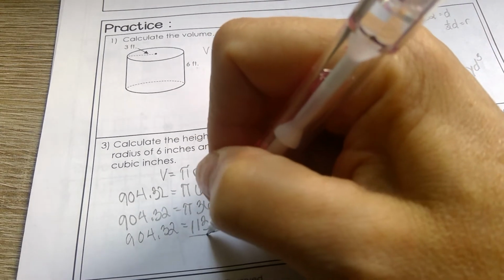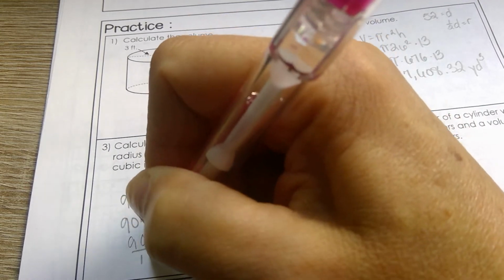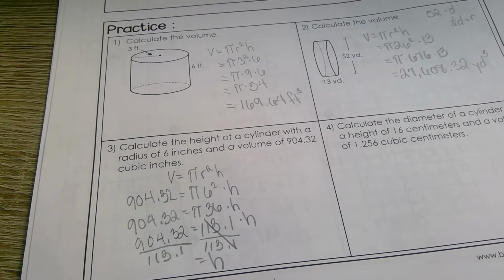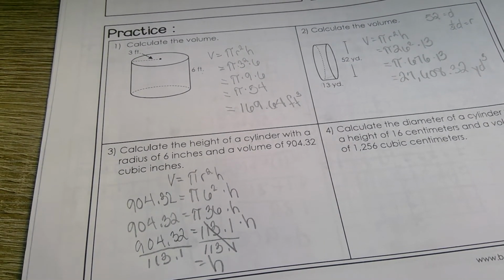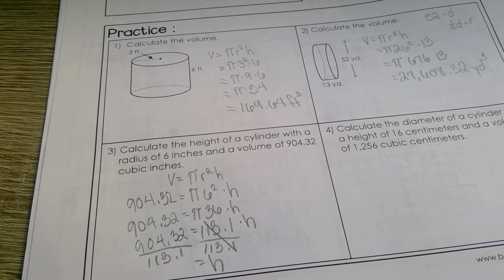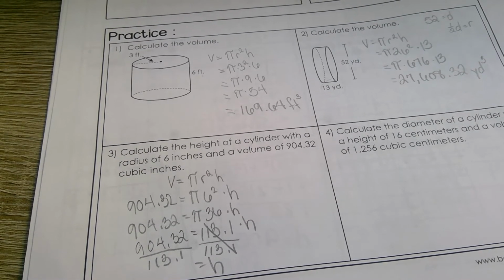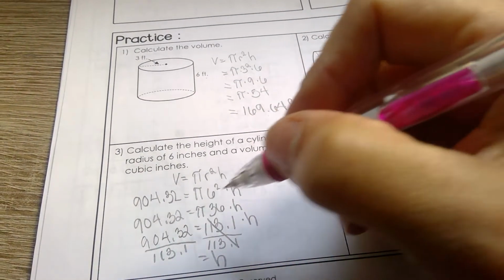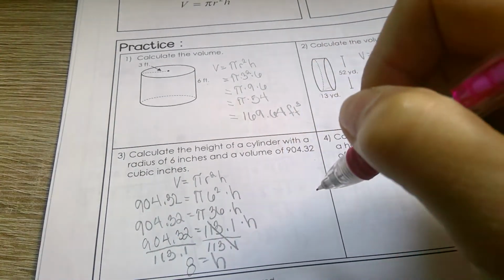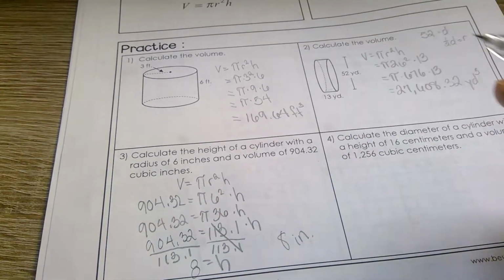If I divide both sides by 113, I get rid of that. Then I'm going to get what my height is. So let's take this 904 and 32 hundredths, and I'm going to divide it by 113 and 1/10. And I get basically 8. I get 7 and 99 hundredths, which I'm going to round up to 8. So our height is 8. It is 8 inches. That's our height. Okay?